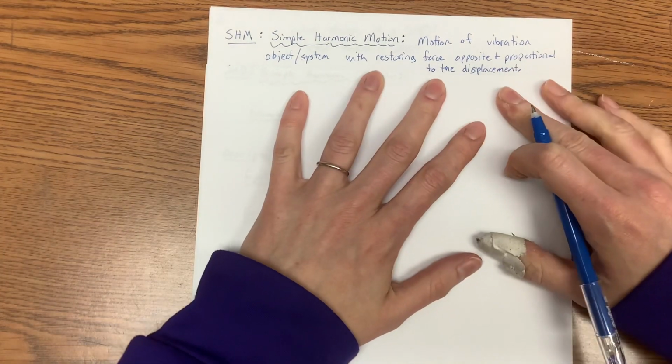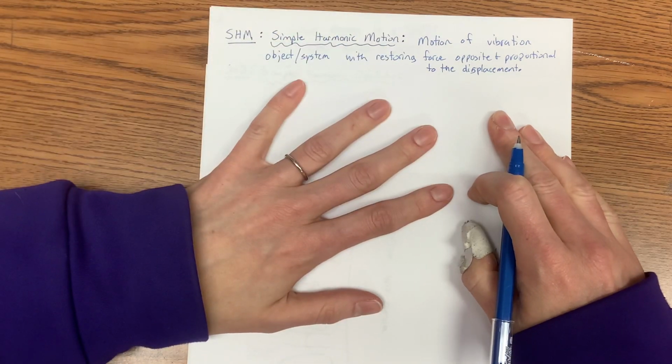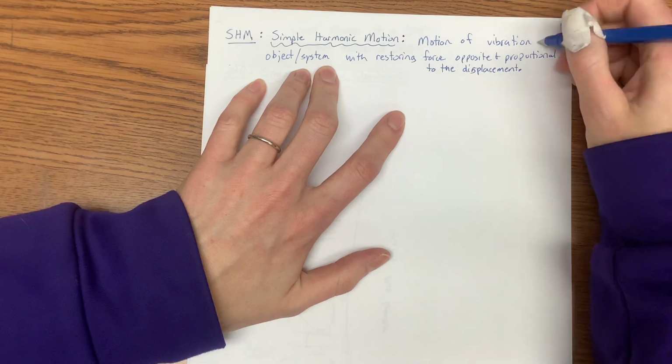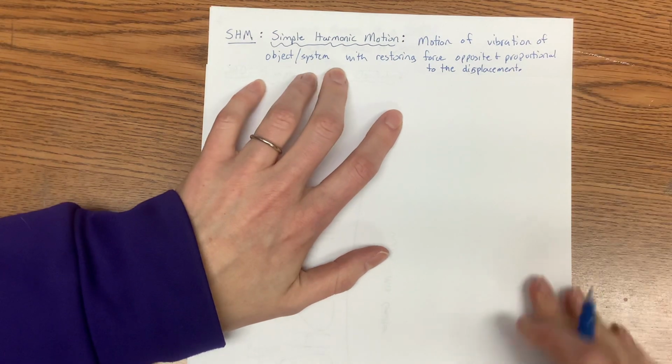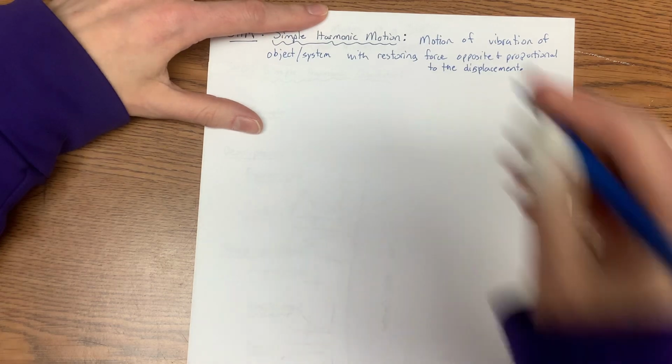We're just going through some definitions to begin with, which is a good place to start. So simple harmonic motion is the motion of a vibrating object or system with a restoring force opposite and proportional to the displacement. There are some key factors here.